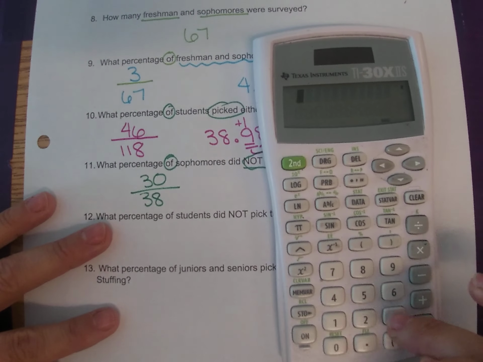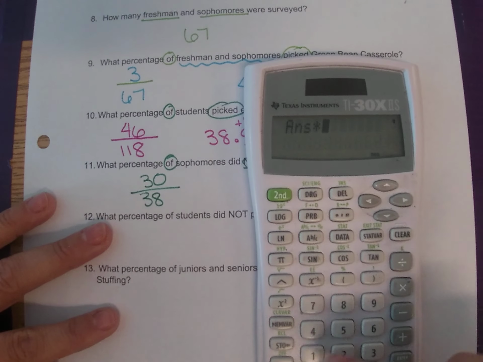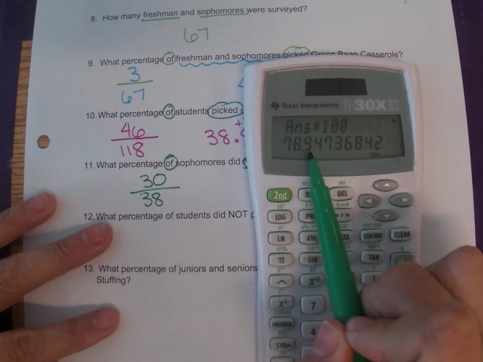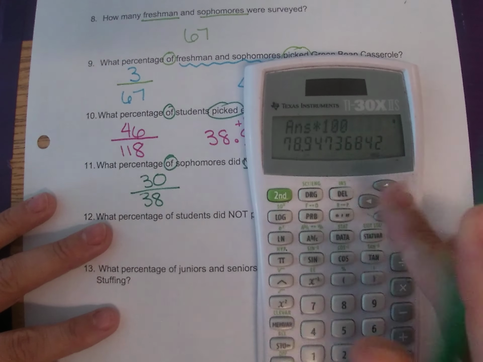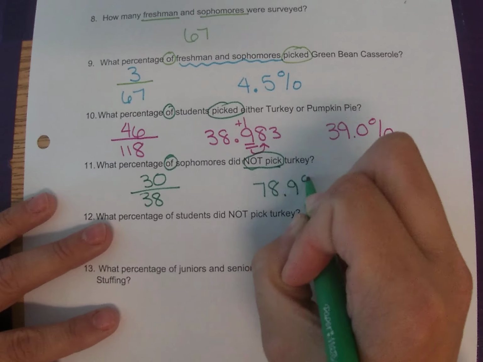So I'm going to calculate that. So 30 divided by 38, multiply this times 100. So I'm going to look at my tenths position, which is a 9. The number after that is a 4, so it's staying the same. So I'll get 78.9%.